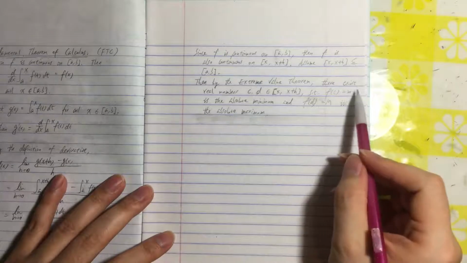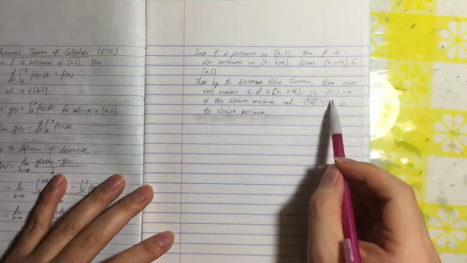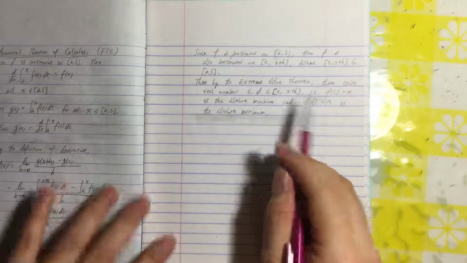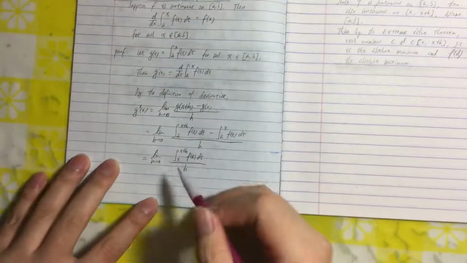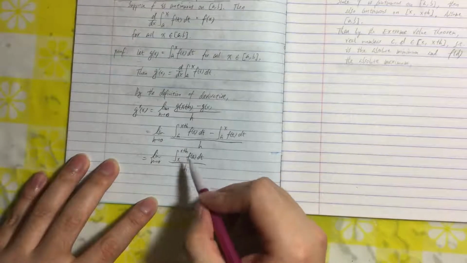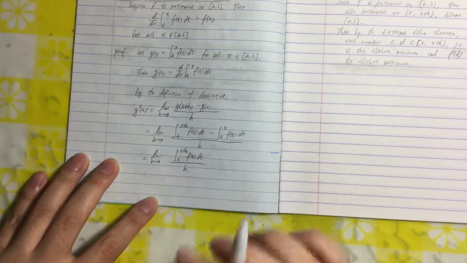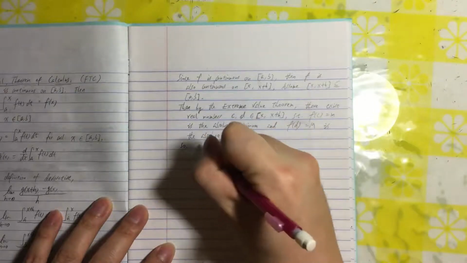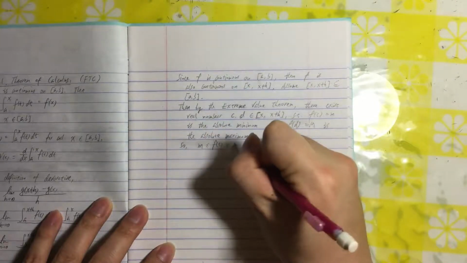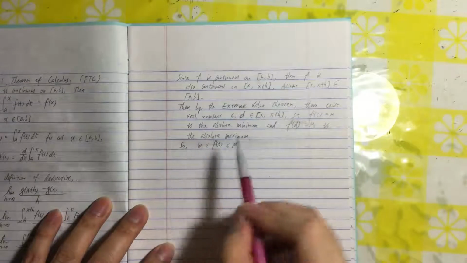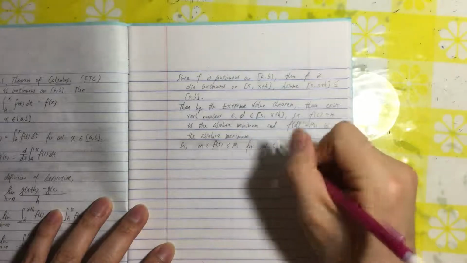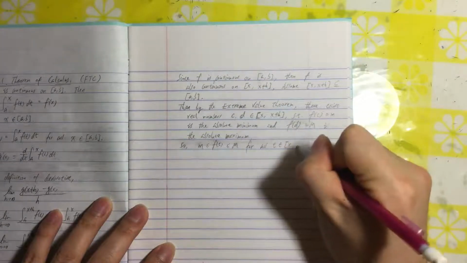Since small m is an absolute minimum and big M is an absolute maximum on the interval from x to x plus h, then for the integrand f of t, it must be between small m and big M. So f of t must be between small m and big M, since that's the minimum and that's the maximum for all t in the interval from x to x plus h.